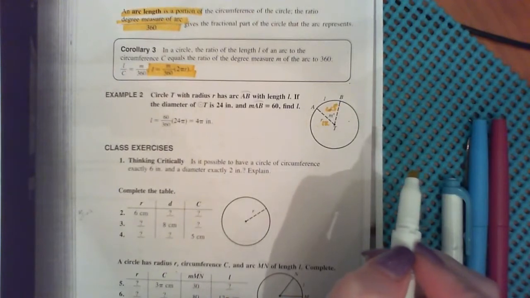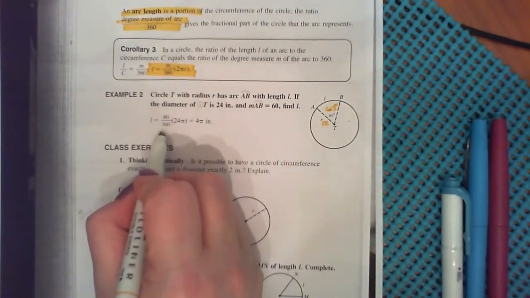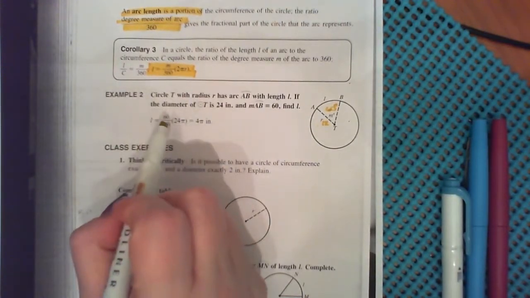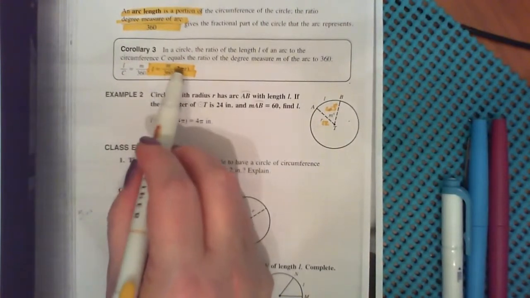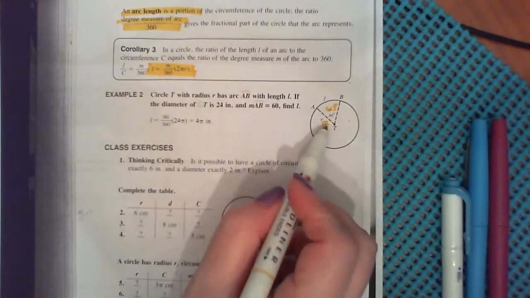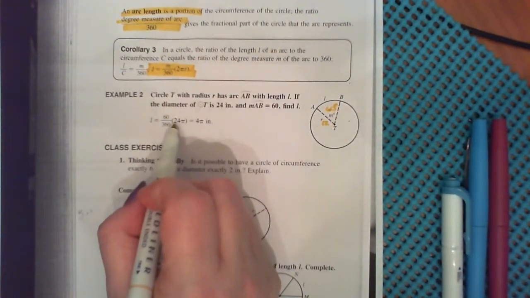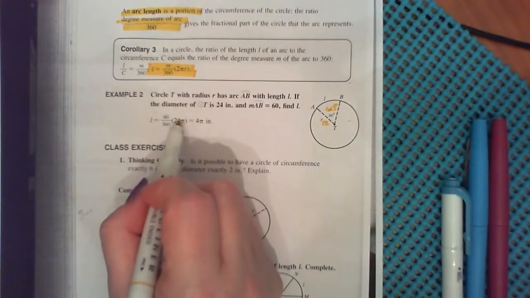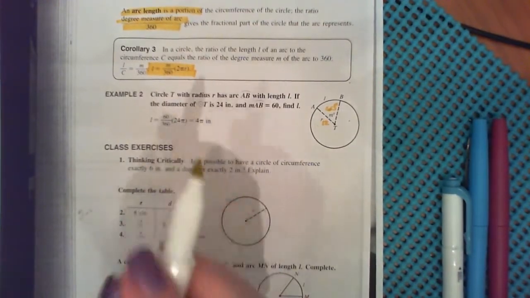Find L. So they said L is equal to 60 divided by 360, because the m was 60. That's the measure of your angle. Times 2 times pi times r. And so the 2 times the r gives you the 24. And then there's pi. 60 times 24 divided by 360 is 4 pi inches.